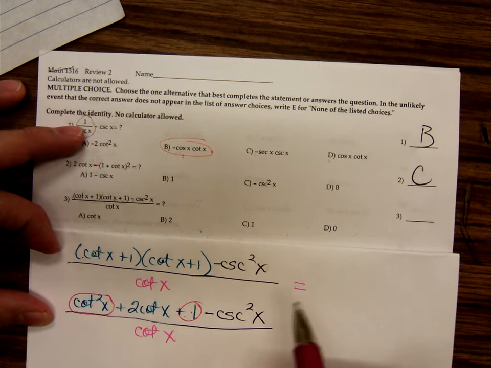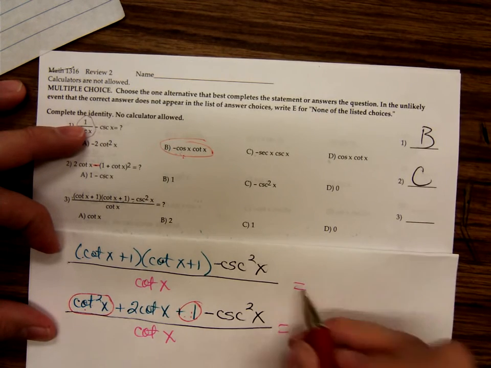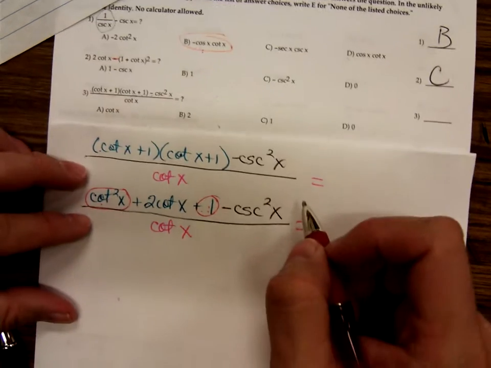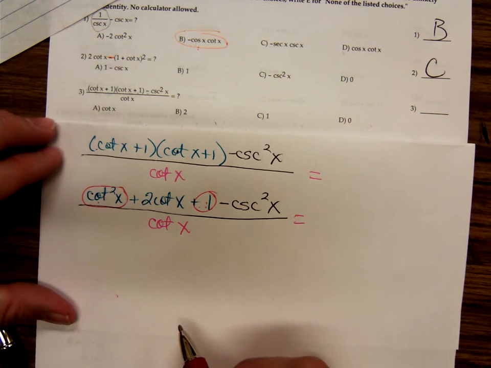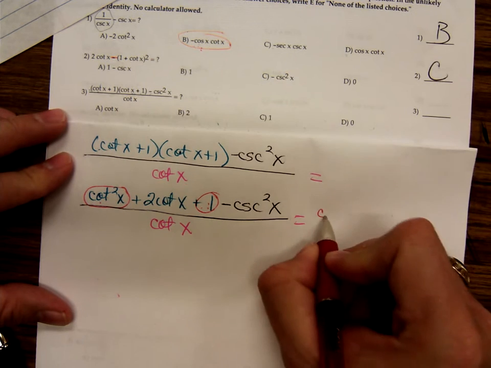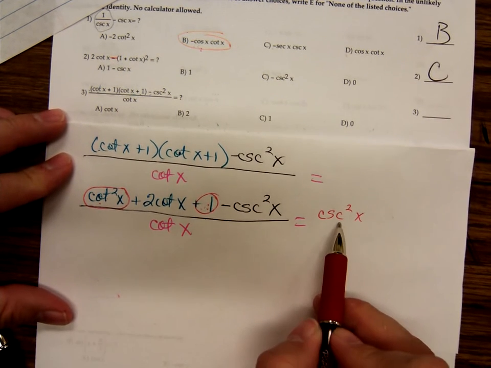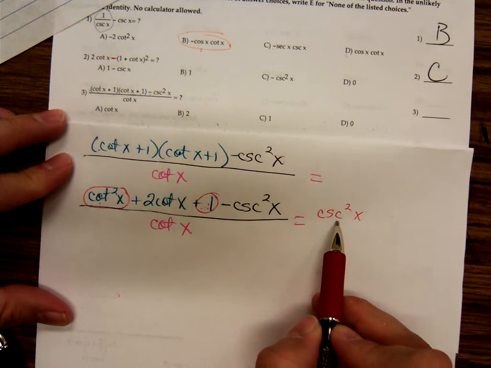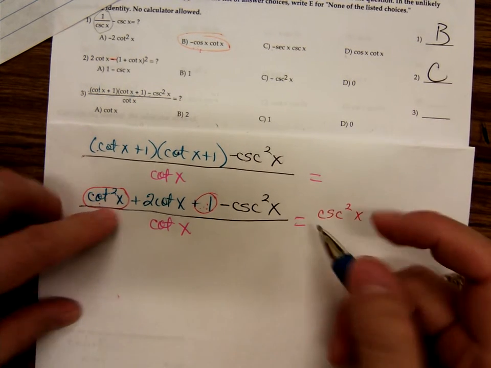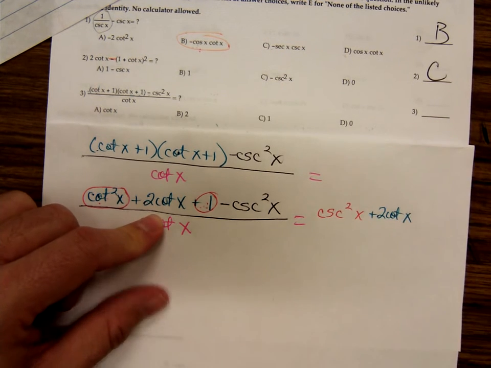So if I replace the cotangent squared x plus 1, let me move this up. Can y'all see that? I can replace cotangent squared x plus 1 with cosecant squared x. I still have this plus 2 cotangent x.